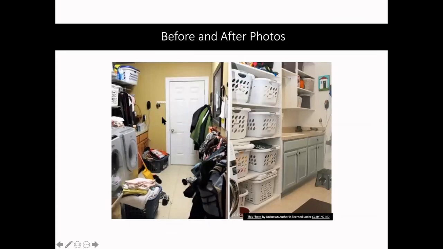So this is a laundry room, and you can see how disorganized it is. And after the makeover, everything's tidy in its place. It just feels so much better. So let's try that tonight.